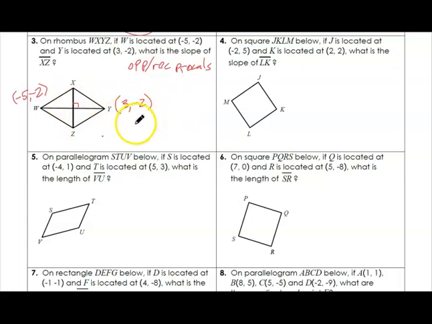So y2 minus y1 over x2 minus x1. Well, this is a completely horizontal line because it has a slope of 0. It's like saying 0 over -8 would be the slope, which is 0.